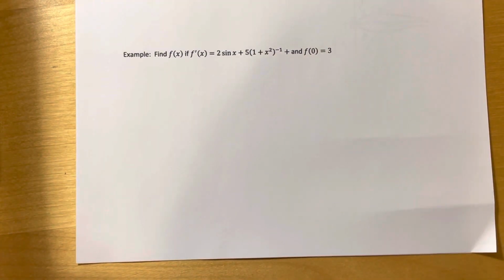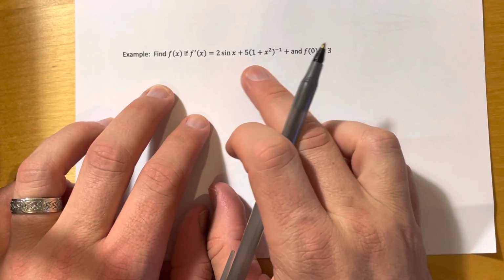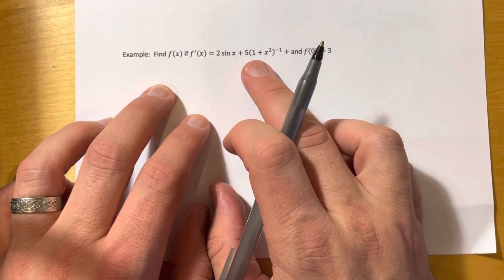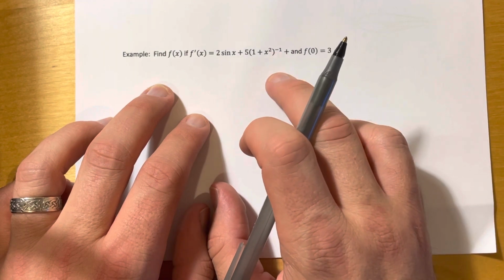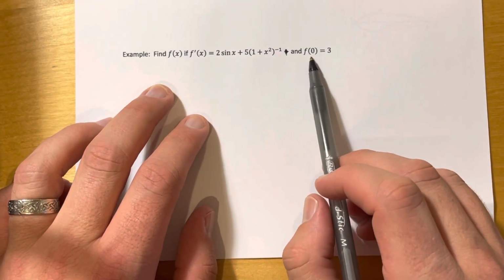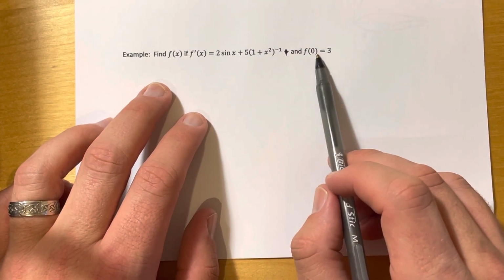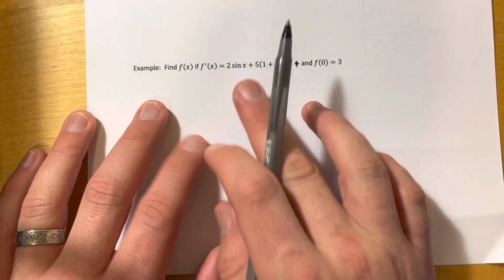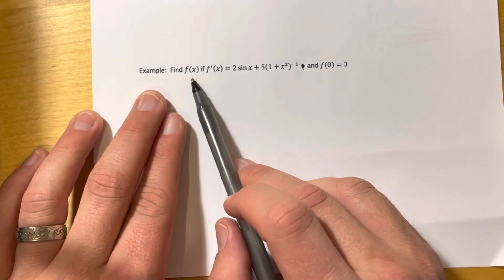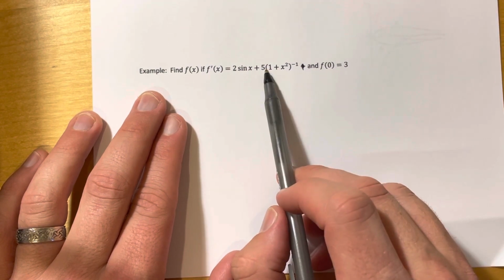Let's take a look at another example. Let's suppose we're looking for f of x, where f prime is equal to this function, 2 sine of x plus 5 times 1 plus x squared to the -1 power. That plus is not supposed to be there. And then we're also given this additional information, f of 0 equals 3. We'll talk about why this is important in a minute. But let's start with this. I want little f of x if f prime is equal to this. In other words, I'm looking for an antiderivative of this.